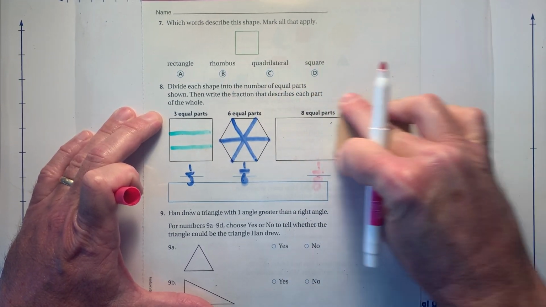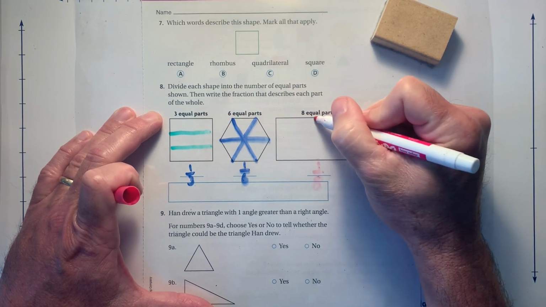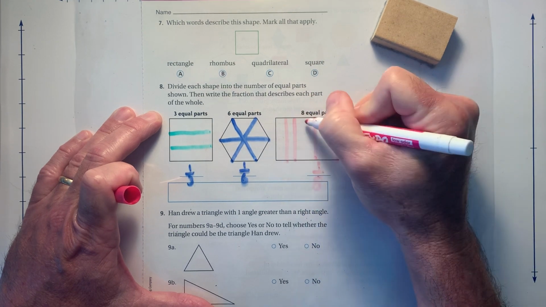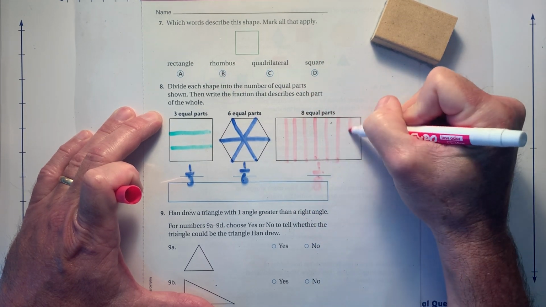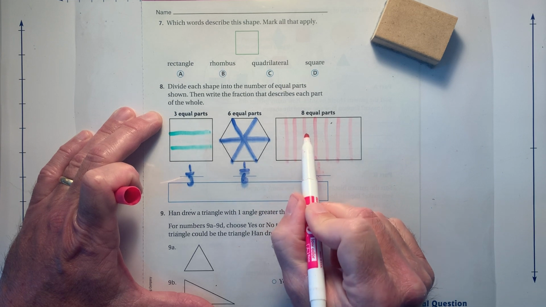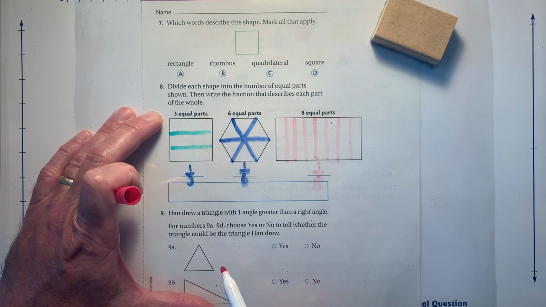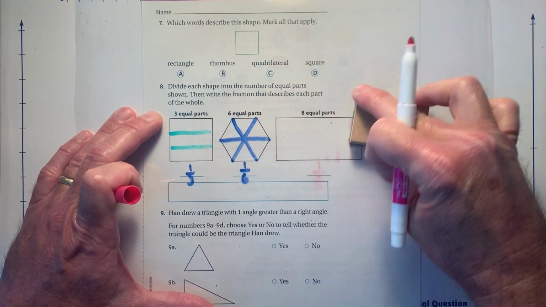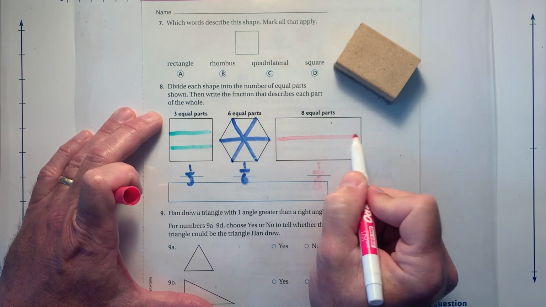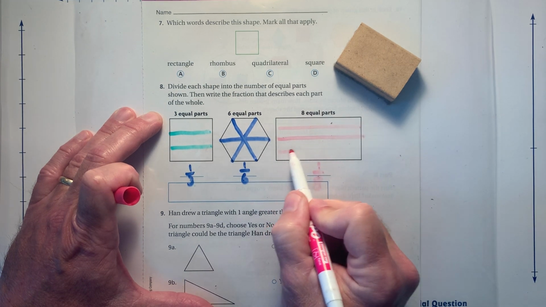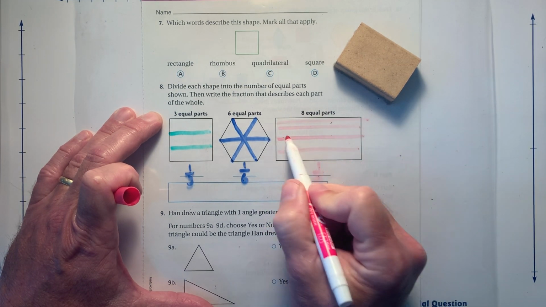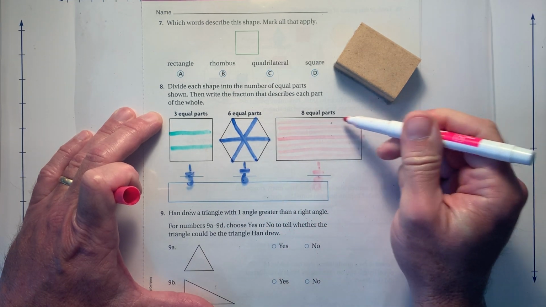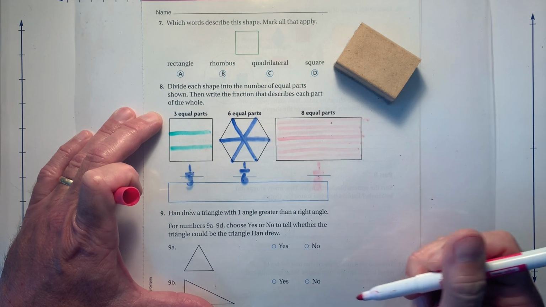However, I could also do this way. I could divide it in half, divide this in half, and then divide all these in half again, or try to do them in half. I would have 8, 1, 2, 3, 4, 5, 6, 7, 8 equal parts. All of these are smaller this way. I could do the same thing going this way. This is going to be a little more difficult to draw because my lines are thicker, but I do want to show you that it would work in this direction as well. These all would be 1/8.